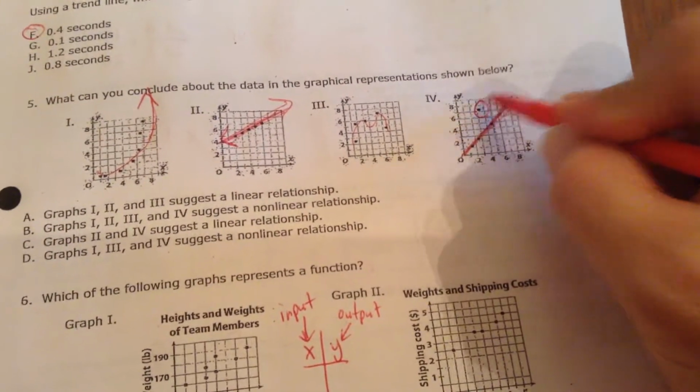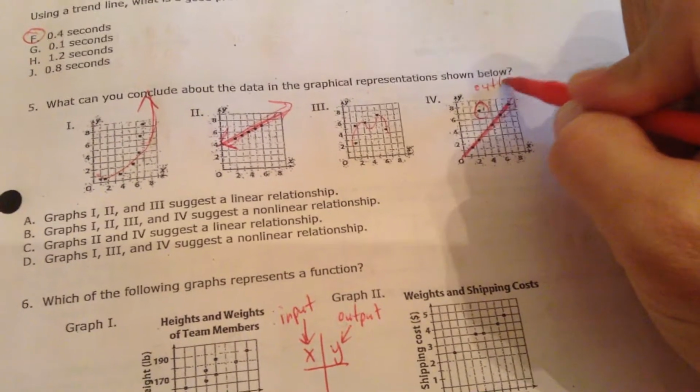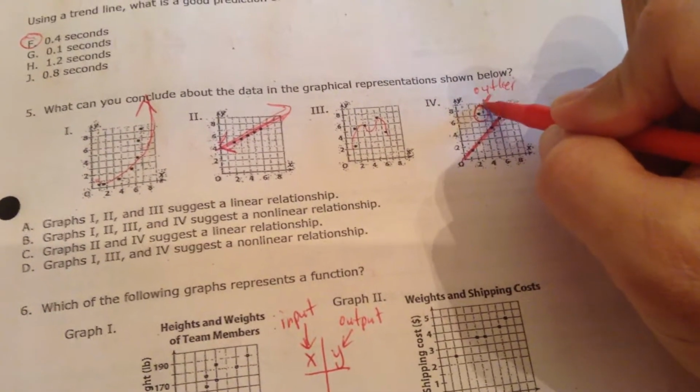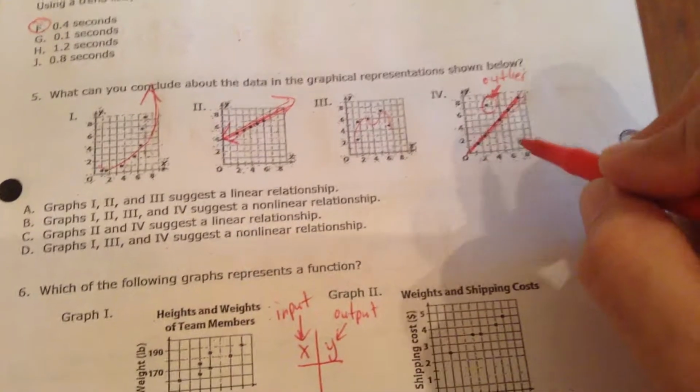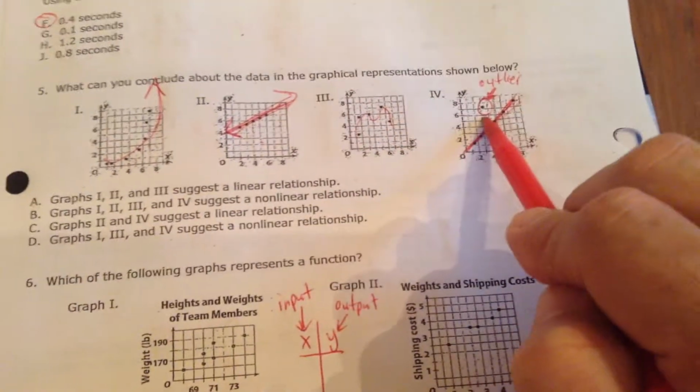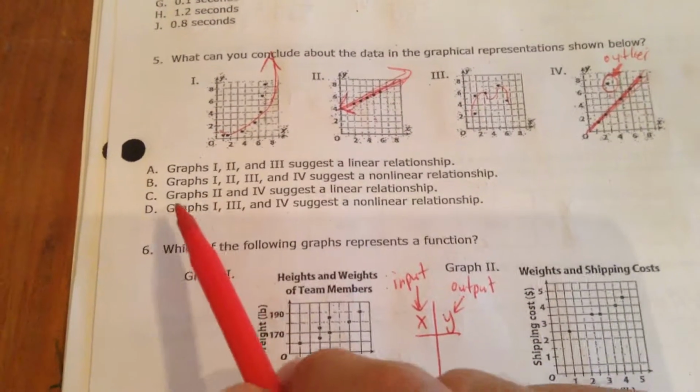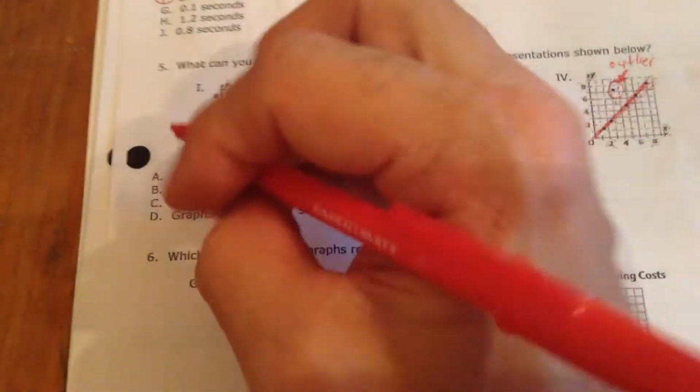This one point out by itself, again, we call that an outlier, really doesn't change the fact that most of this is linear. So we're looking for number 2 and number 4 to be linear. So graphs 2 and 4 suggest a linear relationship. There we go, answer C.